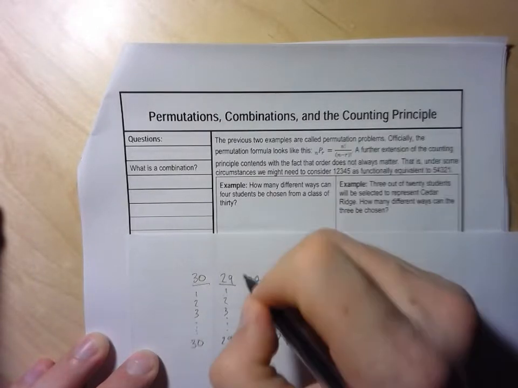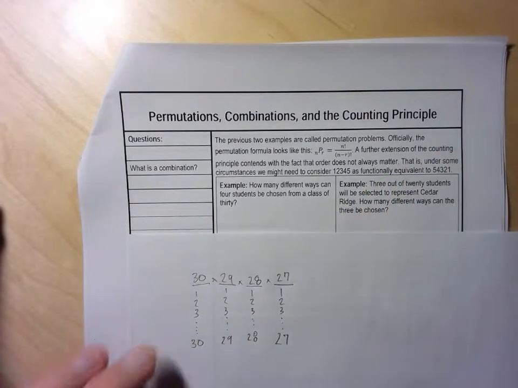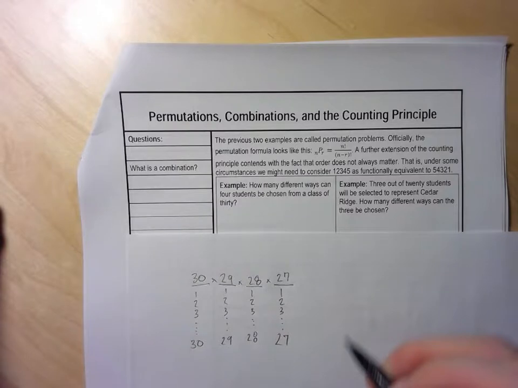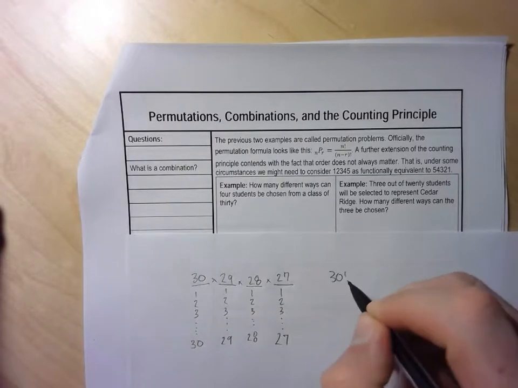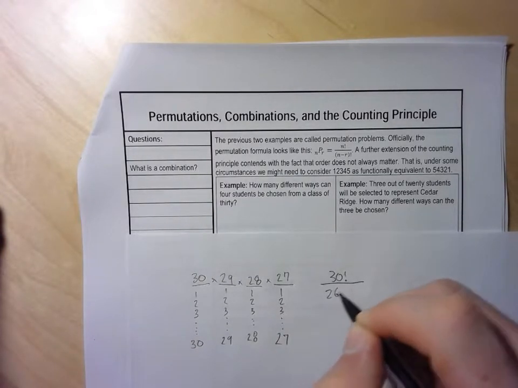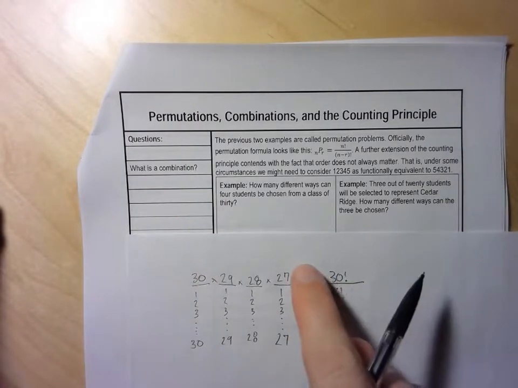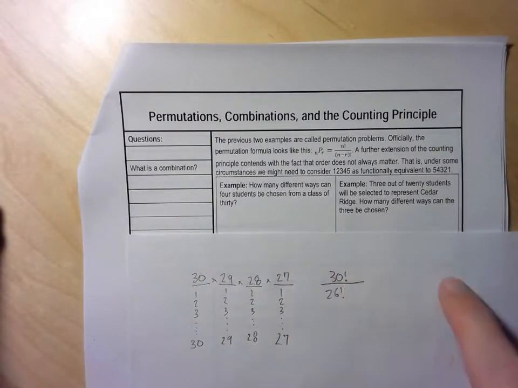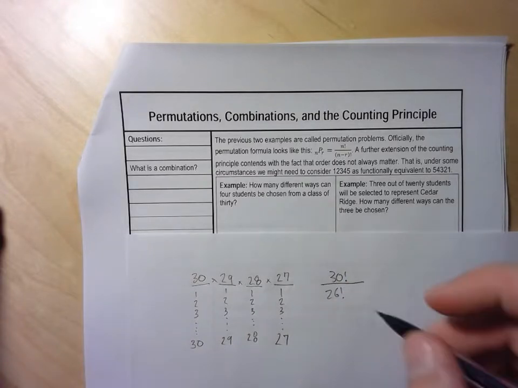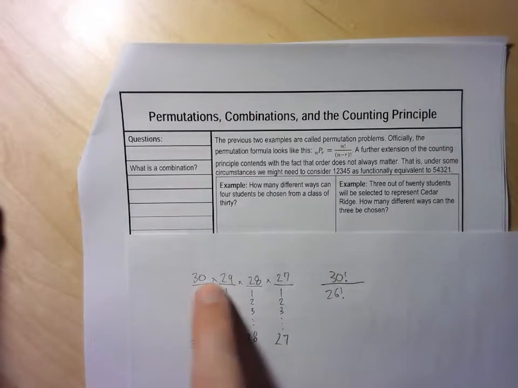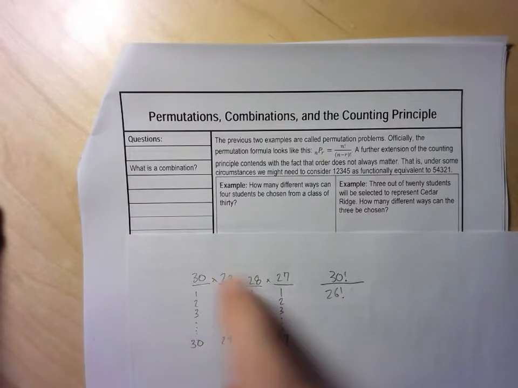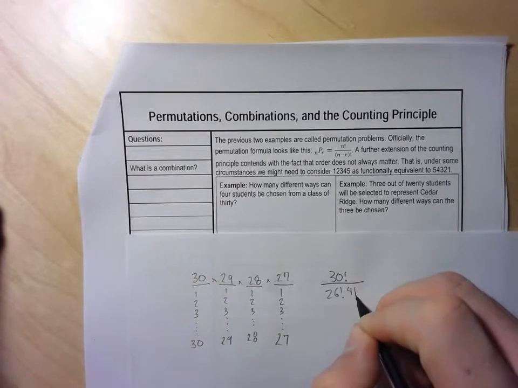But in order to remove repetitions, not only are we going to take 30 factorial and divide out the 26 factorial, that is, we didn't continue all the way down to 1, going times 26, 25, 24, 23, we're dividing all that out. We're also going to divide out the 4 different ways we could order the 4 that we did choose.